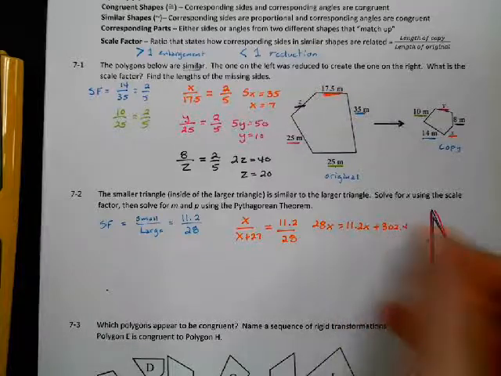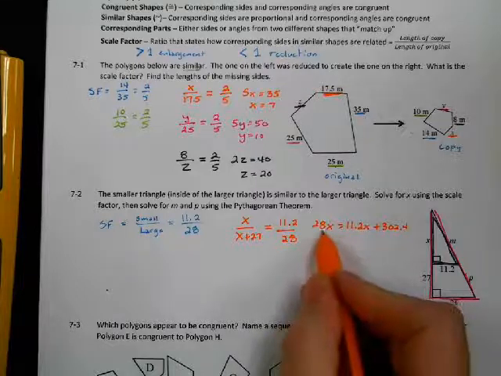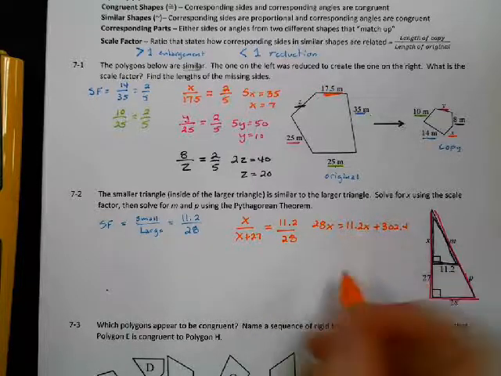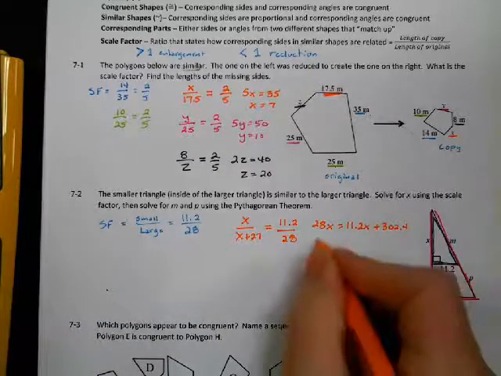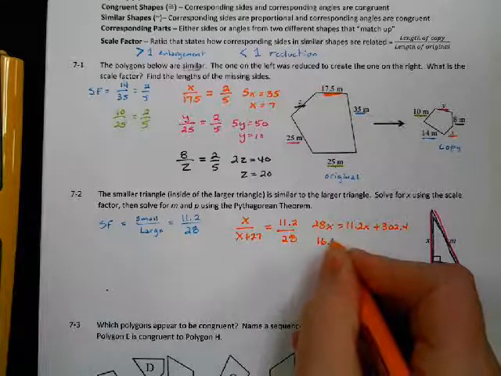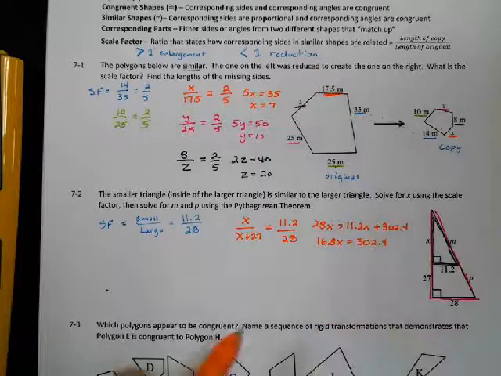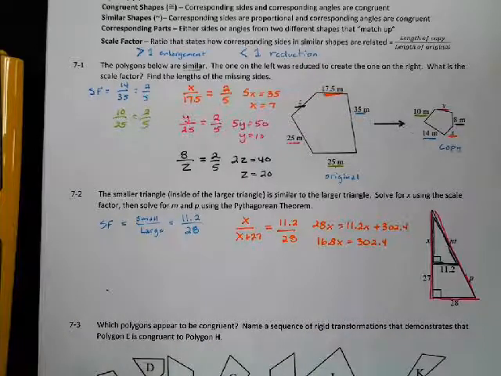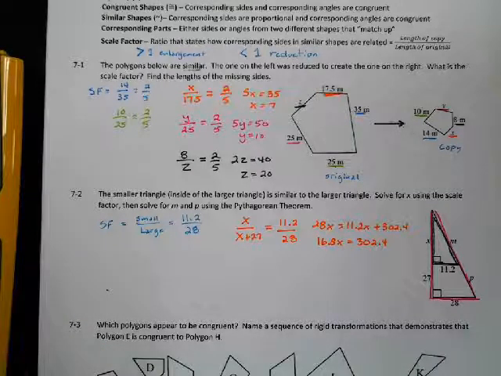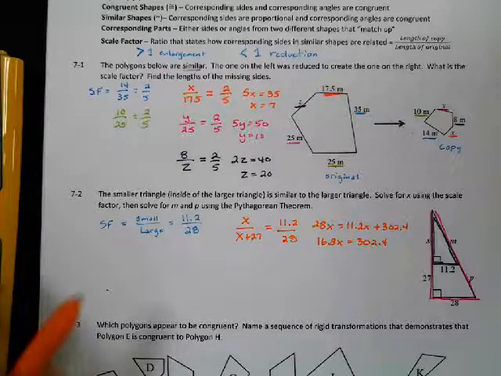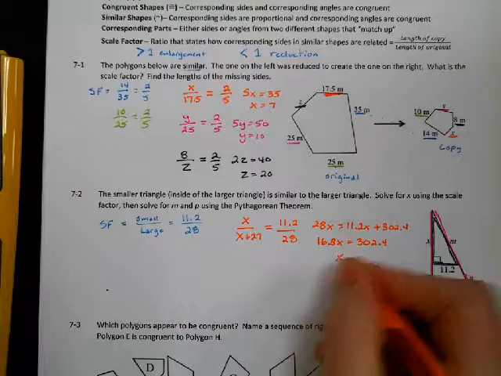Okay, so at this point, I can now say that if I subtract 11.2x from both sides, I get 16.8x equals 302.4, and then divide by 16.8. 302.4 divided by 16.8, and we get x is equal to 18. So now we know that this is 18.